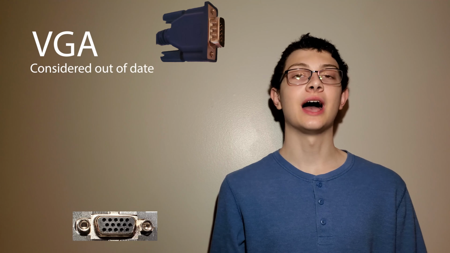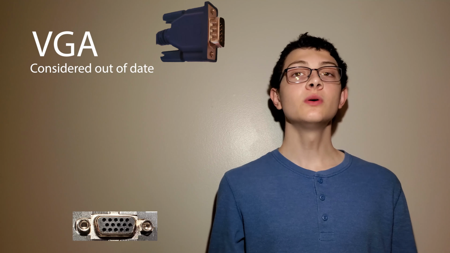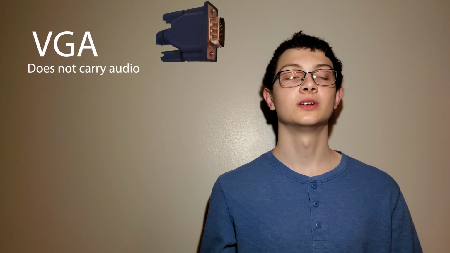Most modern displays do not use this connector and it is considered out of date, though you probably still connect your monitor with it. When you upgrade your computer or monitor, try not to get this as an input or output because you should try to connect to it with a new connector. Along with DVI, it is also the only connector on this list that does not transmit audio as well as video.